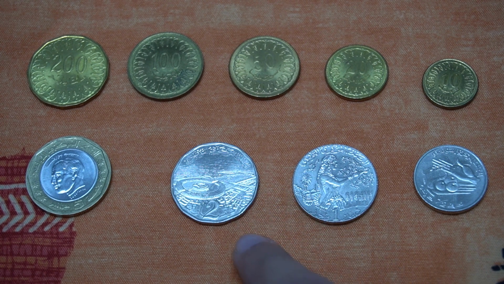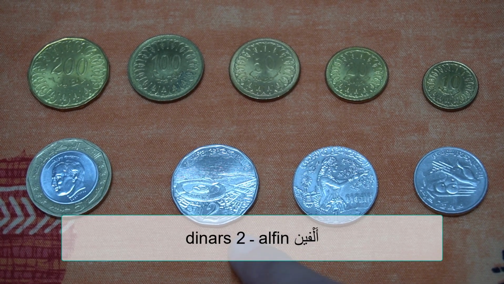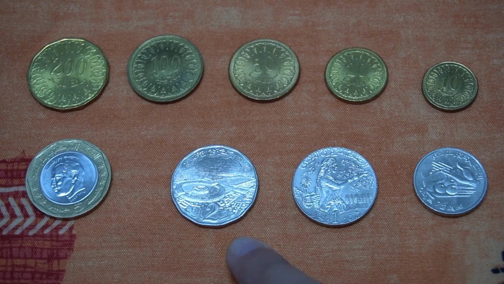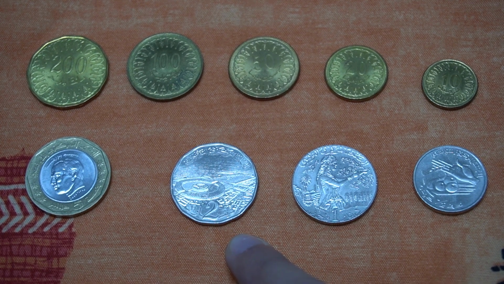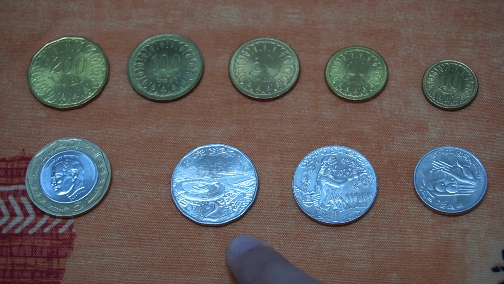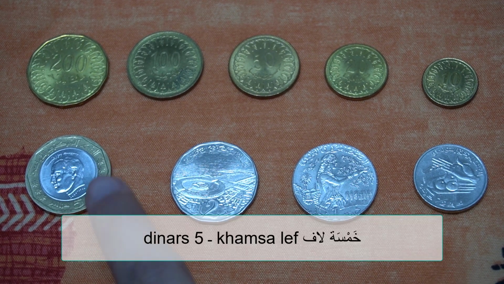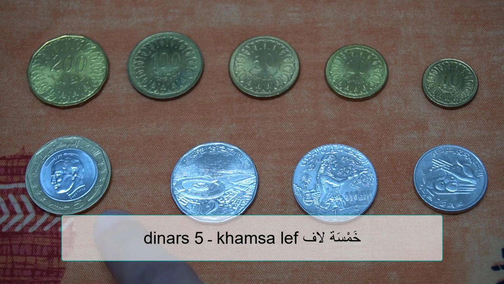And this one is 2 dinars, and we call it elfin. Here, remember, we only use the word elfin, which is the dual of elf. So elfin means 2 dinars, or literally 2,000. And this one is 5 dinars, and we call it 5,000, which literally means 5,000.